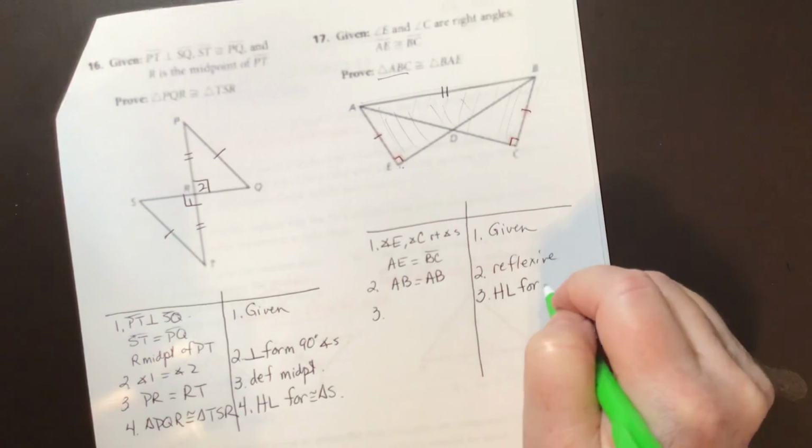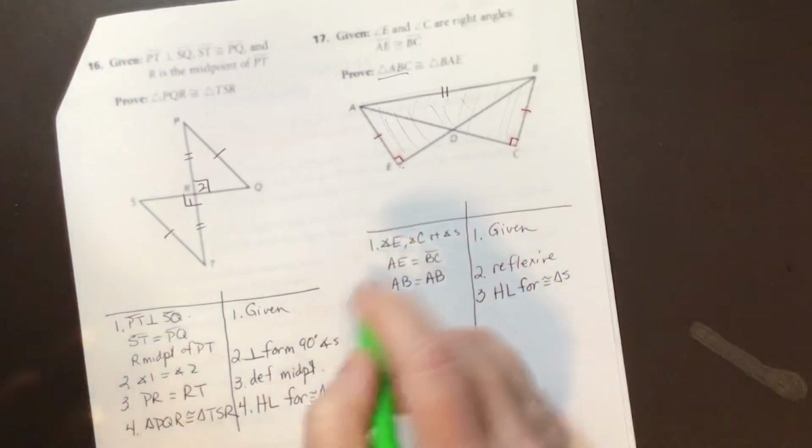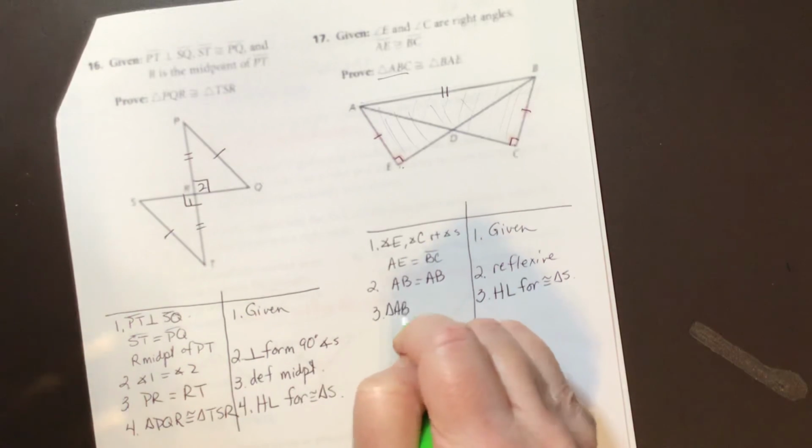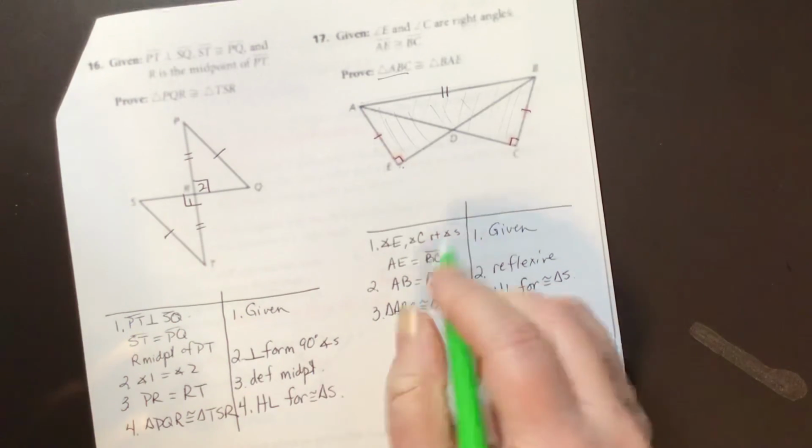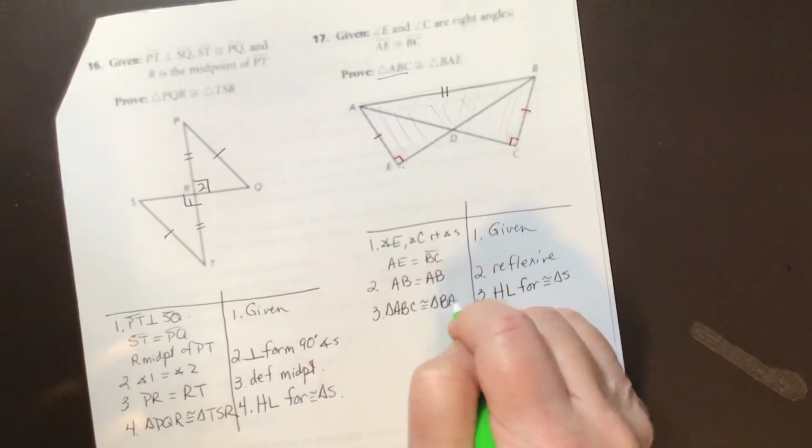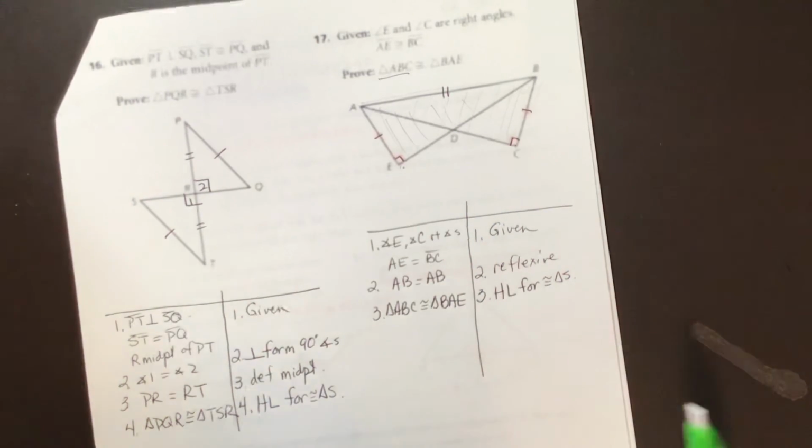So hypotenuse leg for congruent triangles. And we'd have triangle ABC congruent to triangle BAE. I know I took a shortcut on the last ones, but you're not supposed to.